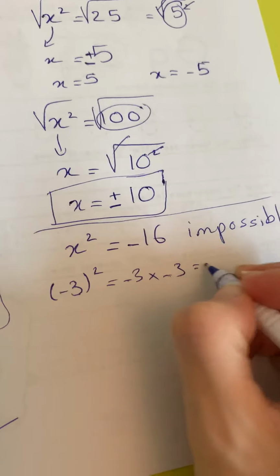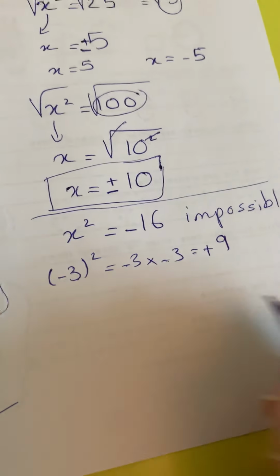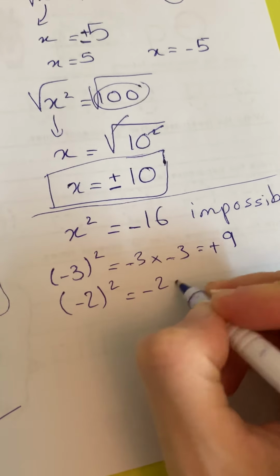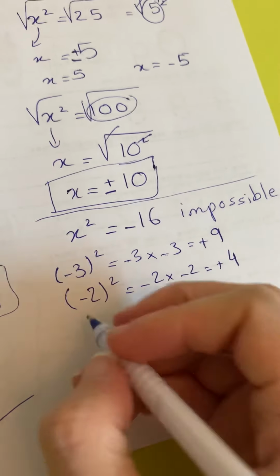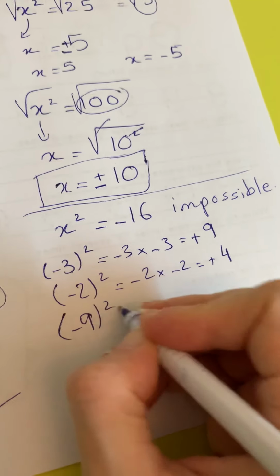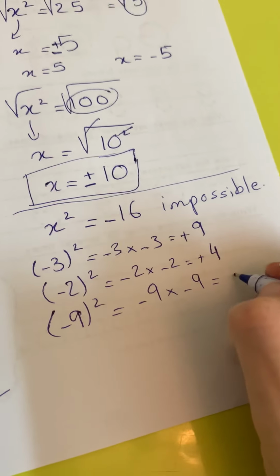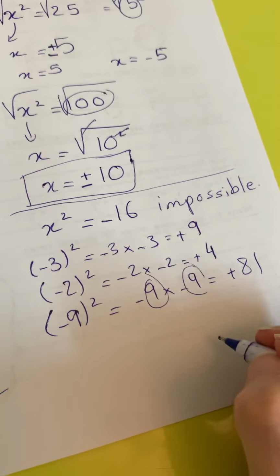Negative and negative is positive 9. If you have negative 2 power 2, it will be negative 2 times negative 2, which is positive 4. Negative 9 power 2 will be negative 9 times negative 9, which is positive 81.